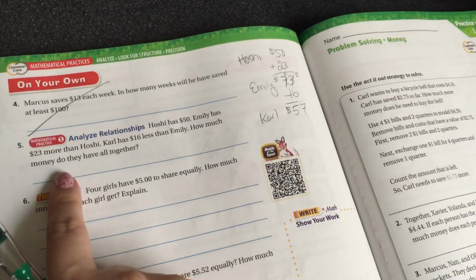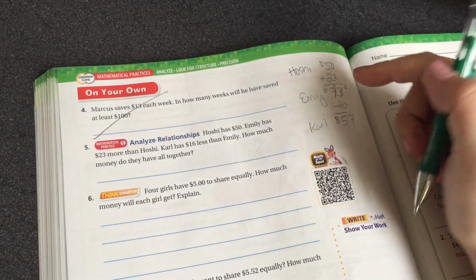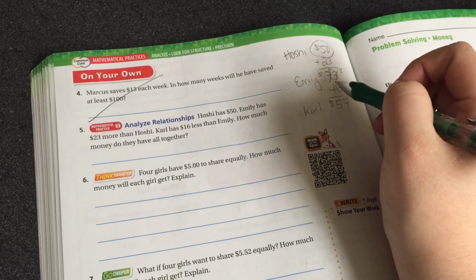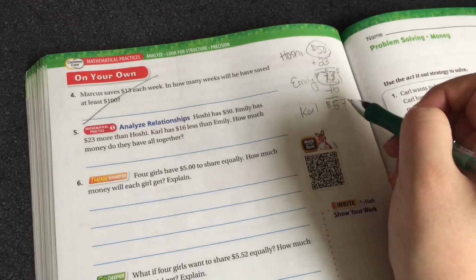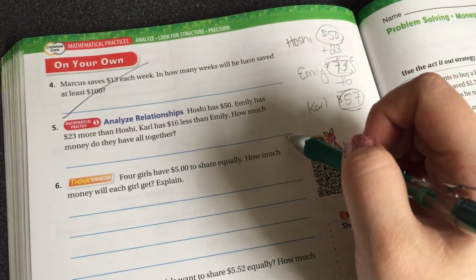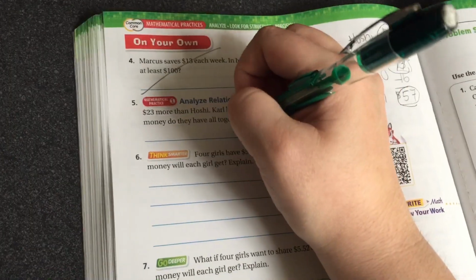And it says how much do they have all together? You're going to add those up. You're going to add Hoshi's amount, which is 50. Add Emily's amount, which is 73. And add Carl's amount, which is 57. And once you add all of those together, you're going to get $180.